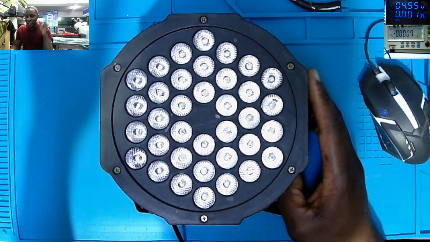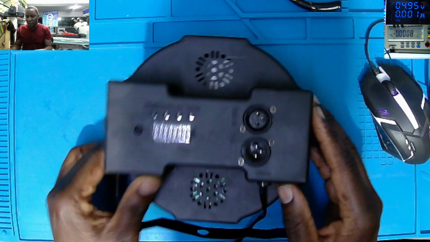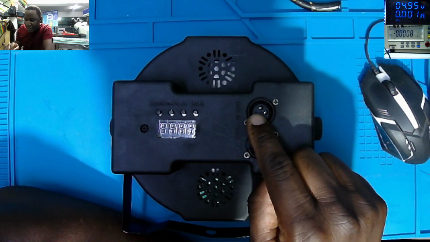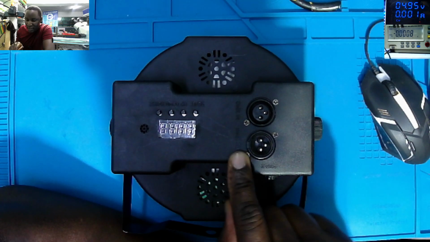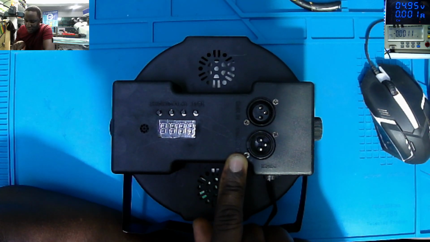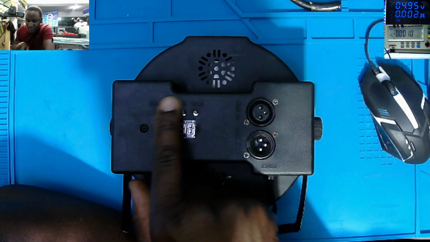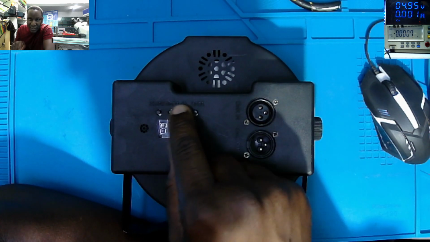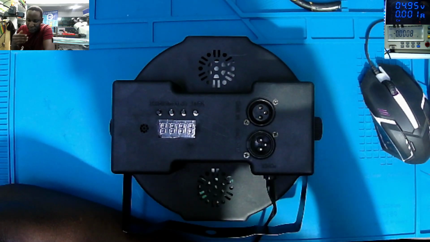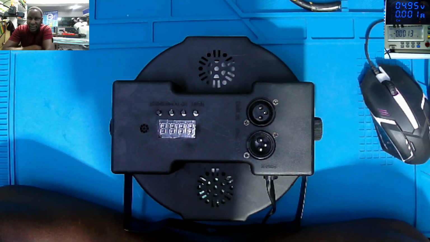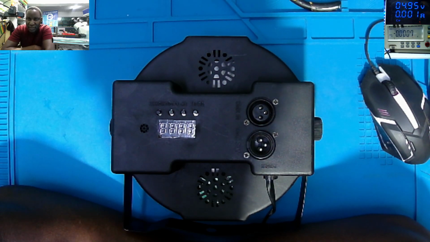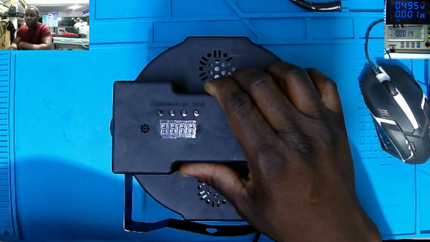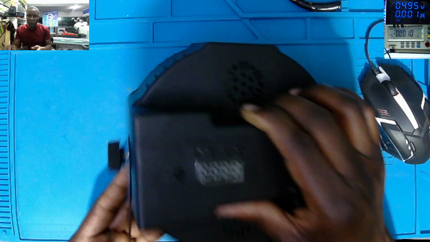There's no switch here because on the other side we have DMX in, DMX out, and then some power, some buttons here for the menu. I think it's to adjust the brightness, dim signal, and things like that. So we have to fix this.